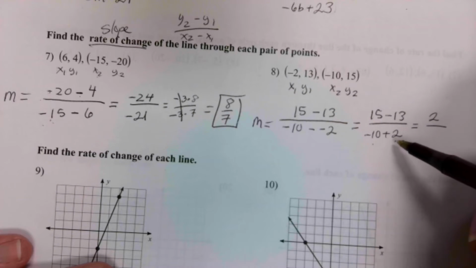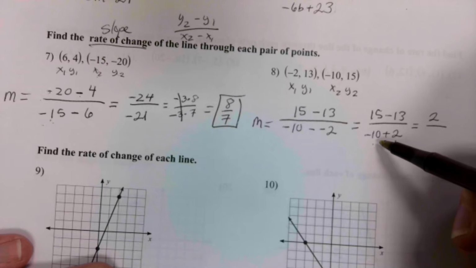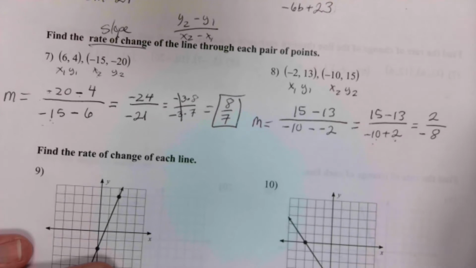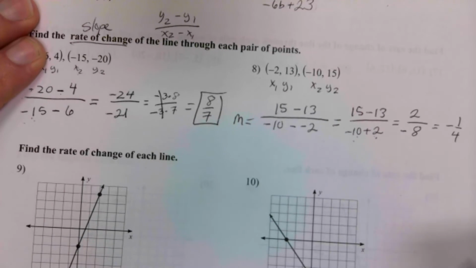Negative 10, positive 2. I always think of it as money. If I owe somebody $10 and I pay them back 2, I still owe them $8. And this would reduce to a negative 1 over 4.